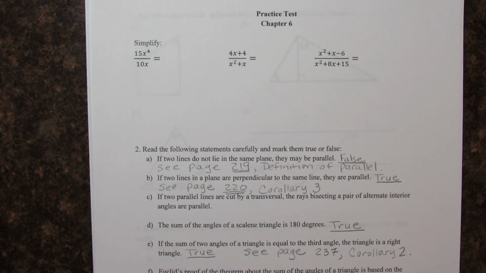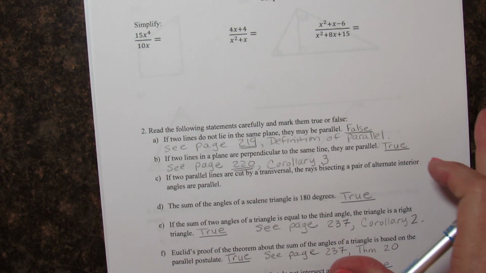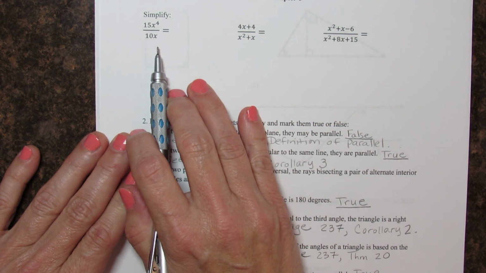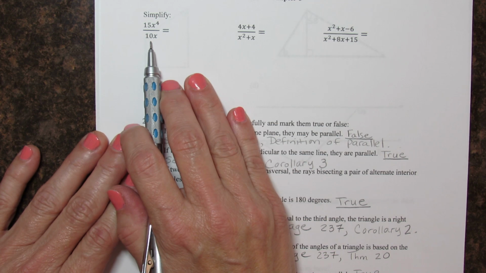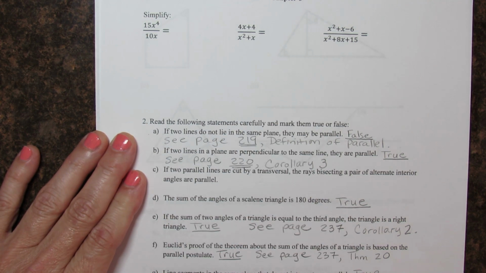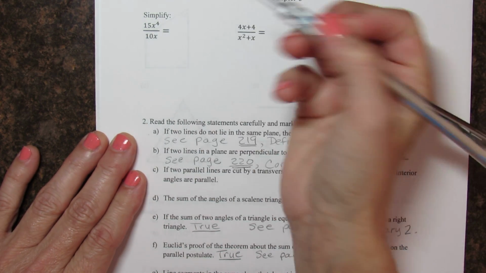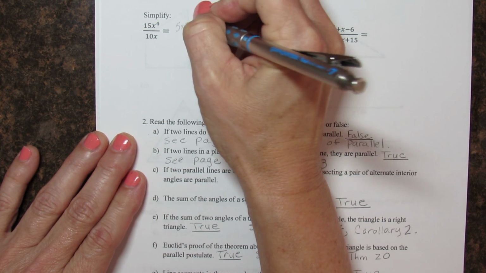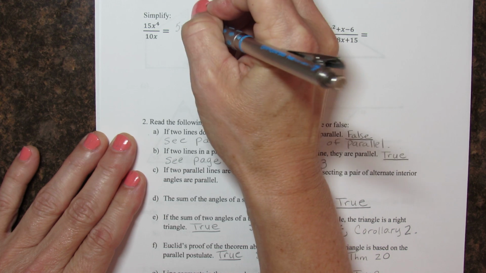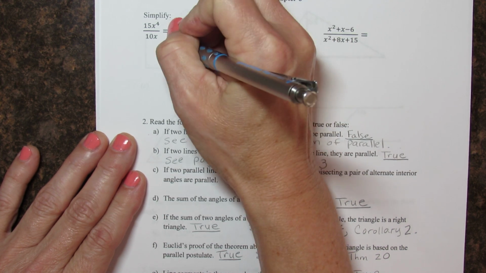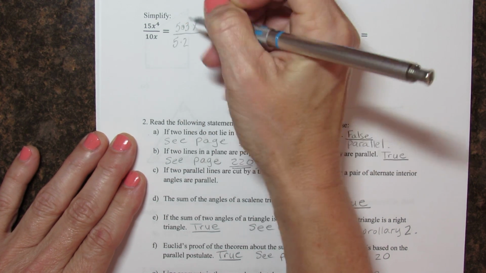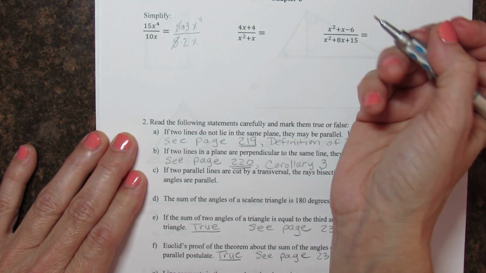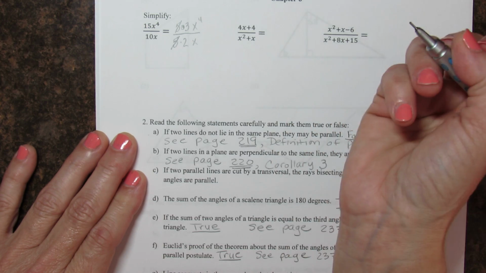Okay, so we'll start out here with a few algebra problems. These are just reducing fractions. And to do this, you need to find common factors in the numerator and denominator that you'll be able to cancel. So 15 and 10 both have a factor of 5, so we can write that as 5 times 3x to the 4th on top, and 5 times 2x on the bottom. 5's cancel, and we're left with 3x to the 4th over 2x.